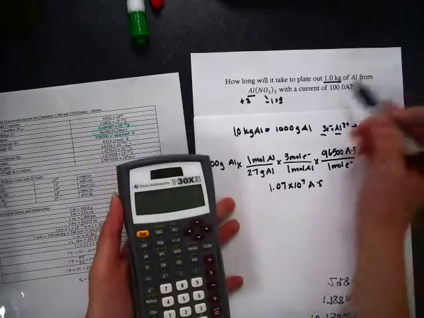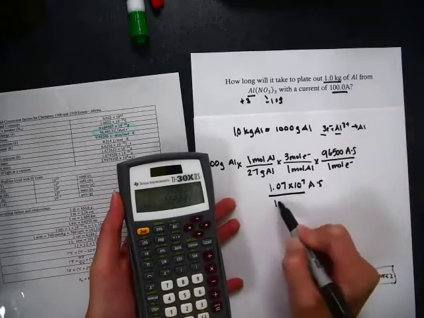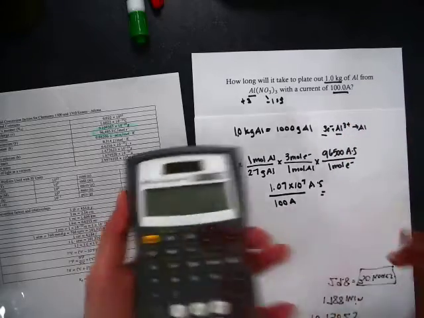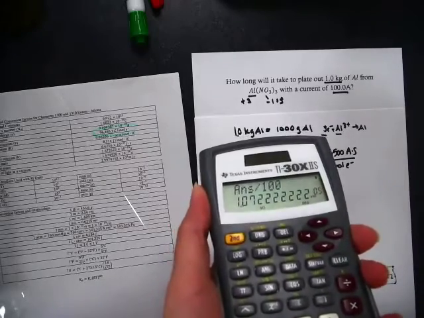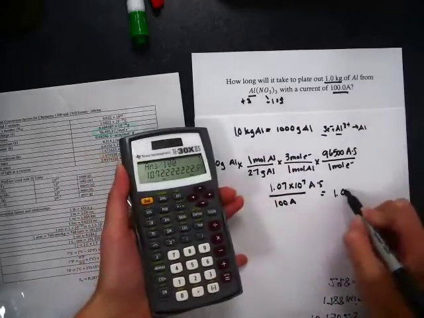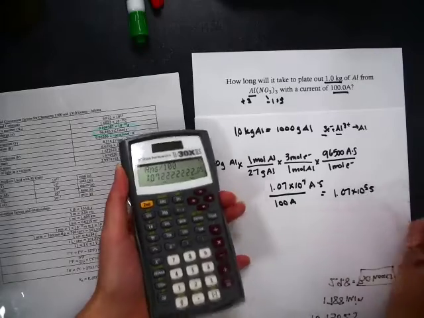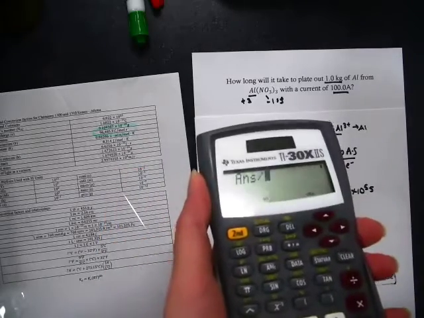All right, I want just time, so I'm going to divide by 100 amps. That's how much it told me I had. And it's still a pretty big number. This would be in seconds at this point. It doesn't ask me for a specific time unit, so I'll just pick one that makes sense.